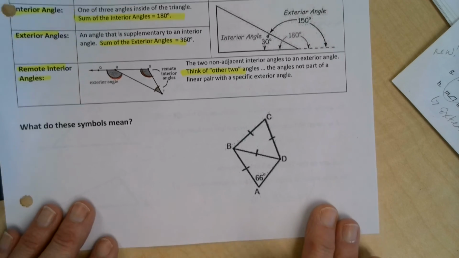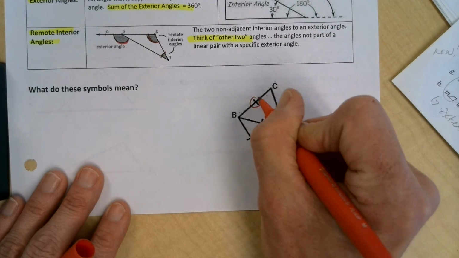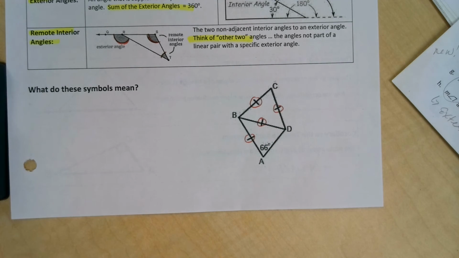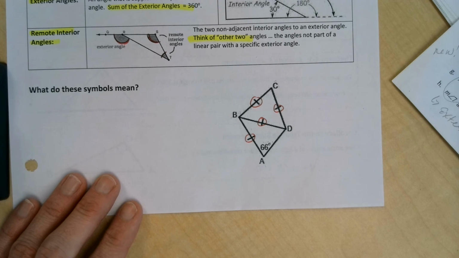All right. What do these symbols mean? These ones. Anam. What do the symbols mean? What measurement?